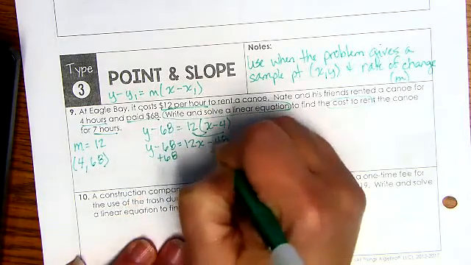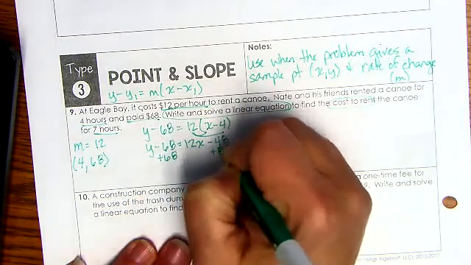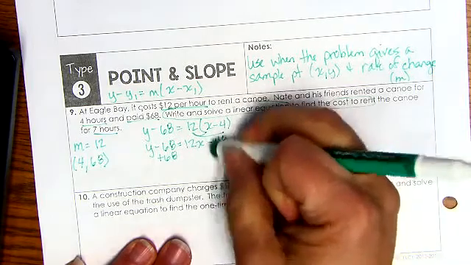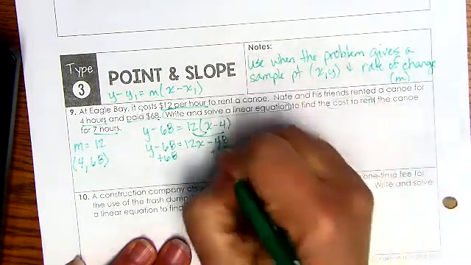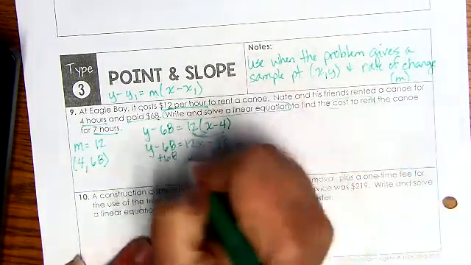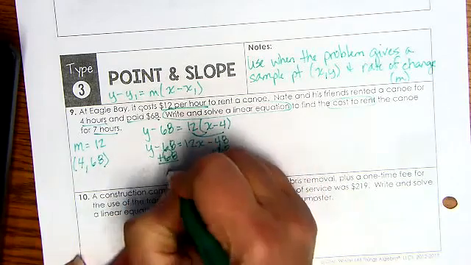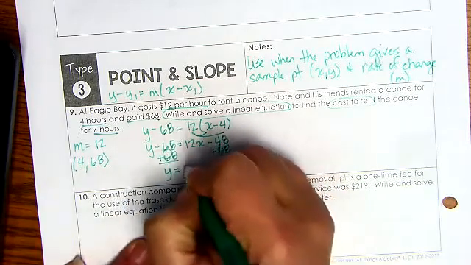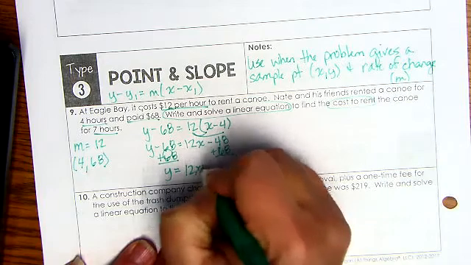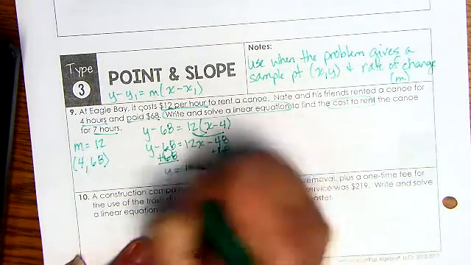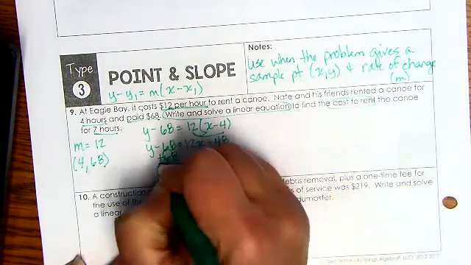Add 68 to both sides. Oops, that looks like 88. Add 68. And we end up with y equals 12x plus 20. There's my equation.